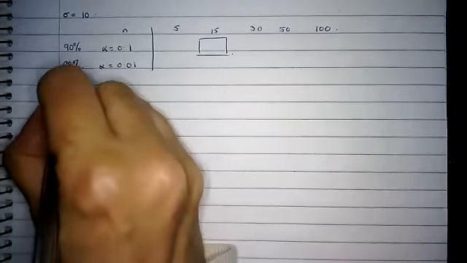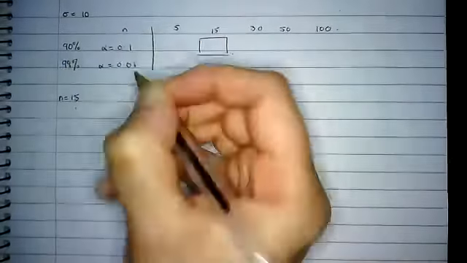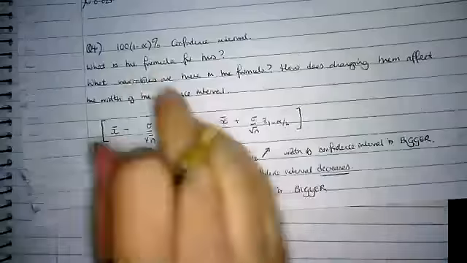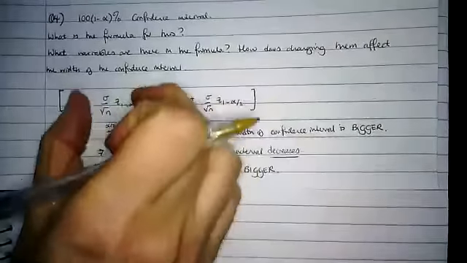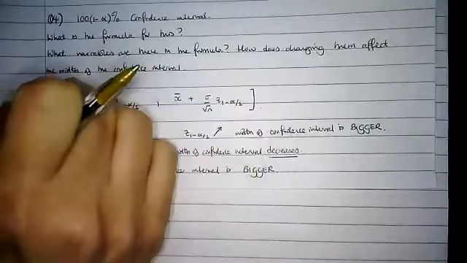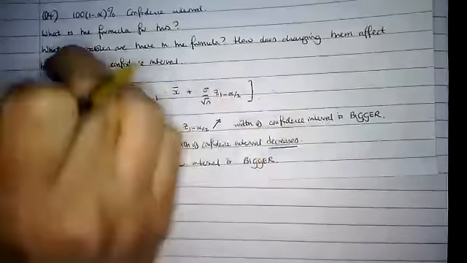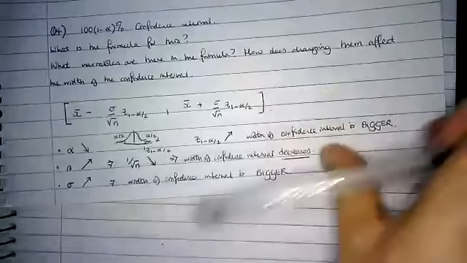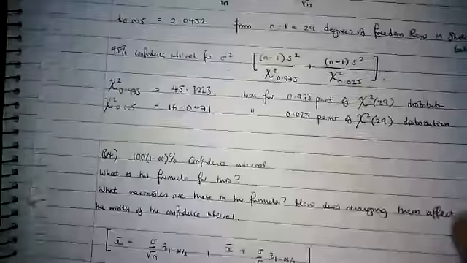So if n is equal to 50, the value I need to put in here is going to be 2 times. Now I want a 2 because I'd like the width of this confidence interval, and I'm moving this far away to the left of x bar, and I'm moving the same distance away on the right as well. So that's why I want to be multiplying by 2.